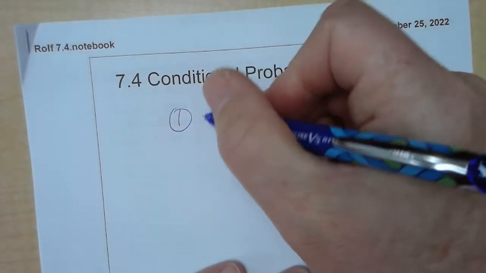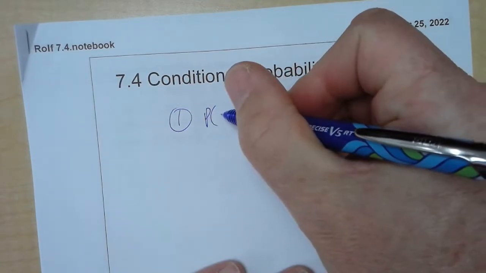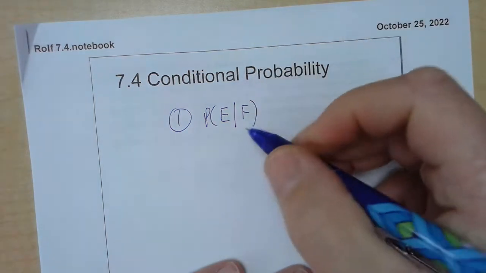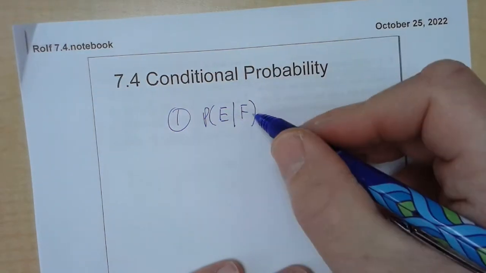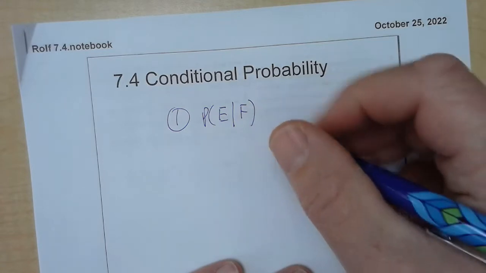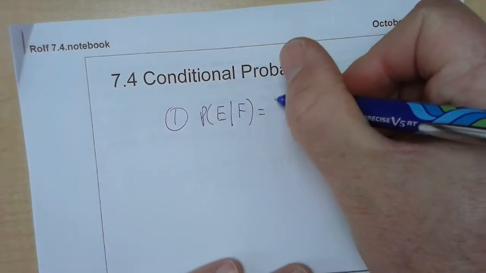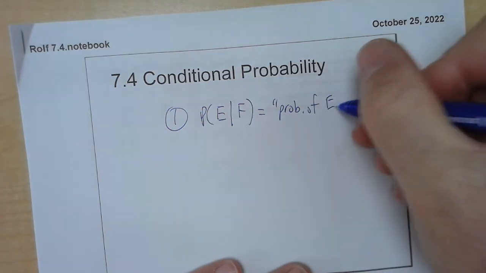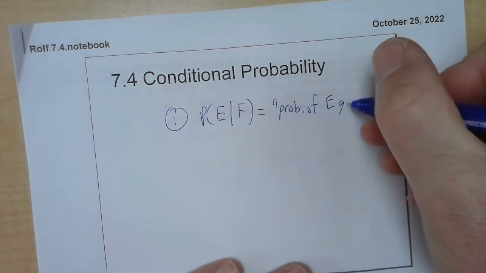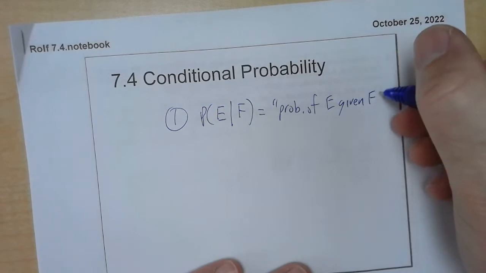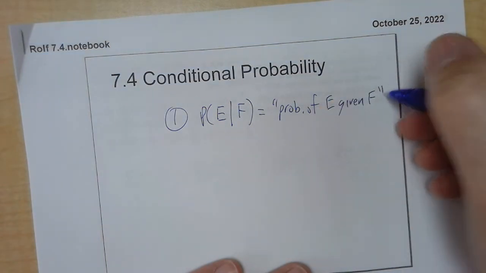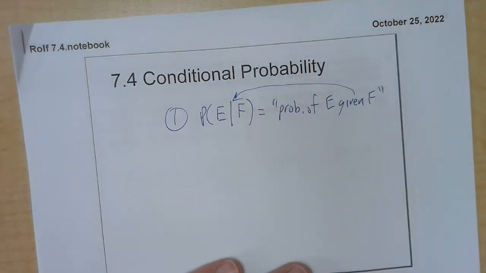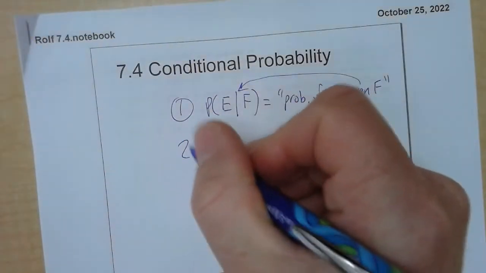The first thing I'm going to tell you is the probability of E with a line like this, and then F. So it's not the probability of E or the probability of F or the probability of E and F. It's written, it's the probability of E, so E is first, given F. That line right there means given. So it's probability of E given F. There's a formula for it.